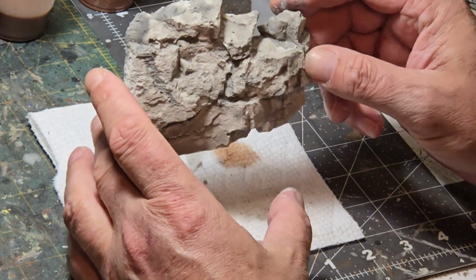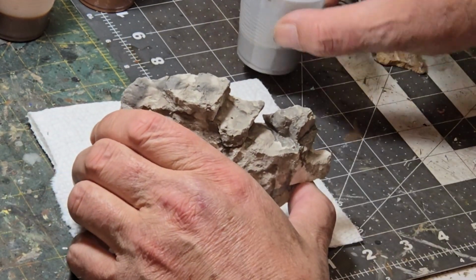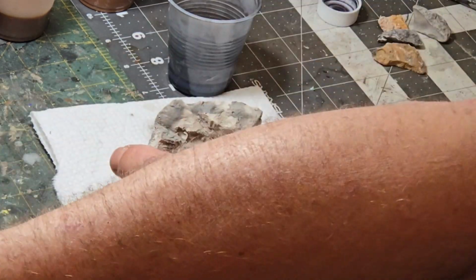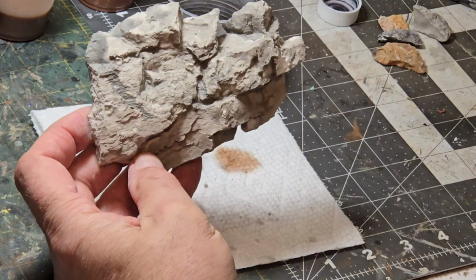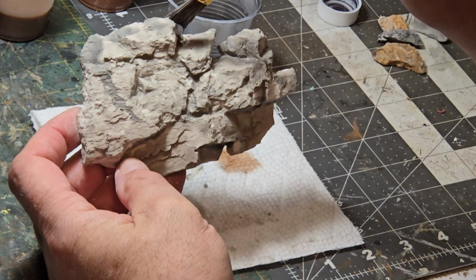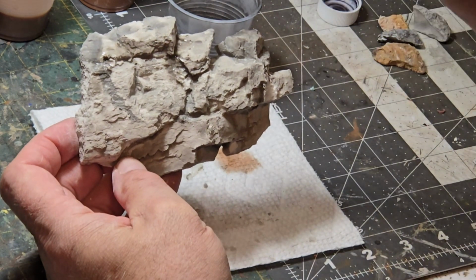So anyhow, we got that wash on there. Now I'm going to take this, where is it? This light alcohol wash. And I'm going to go over it again and let it run down. Just adds another little bit of colorization.